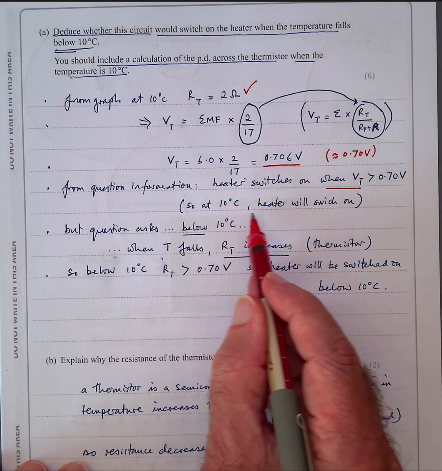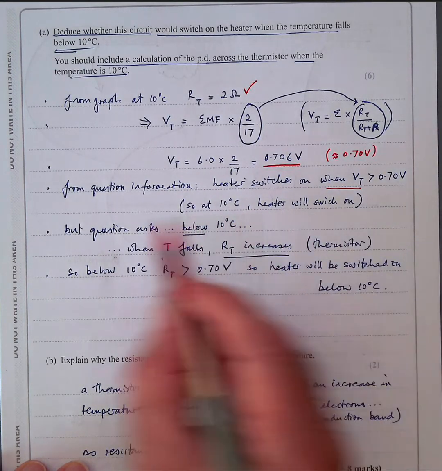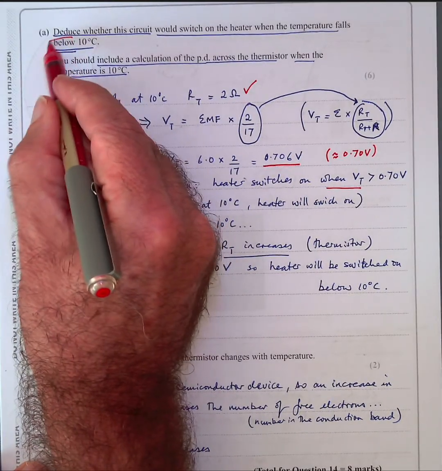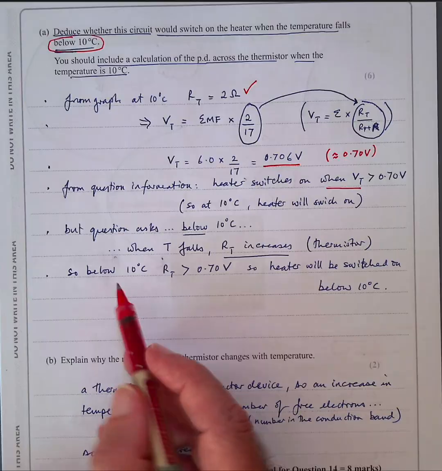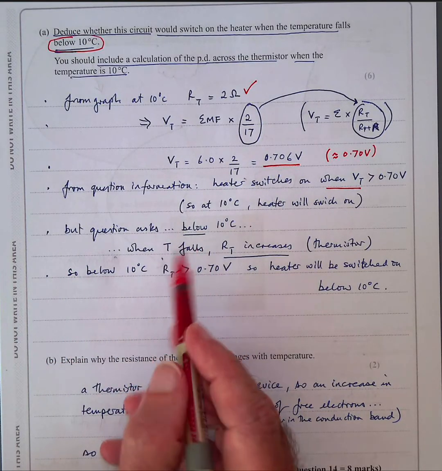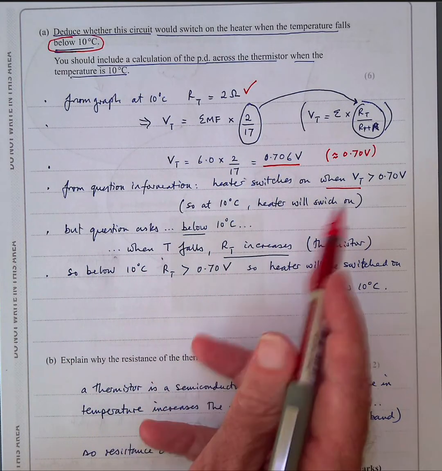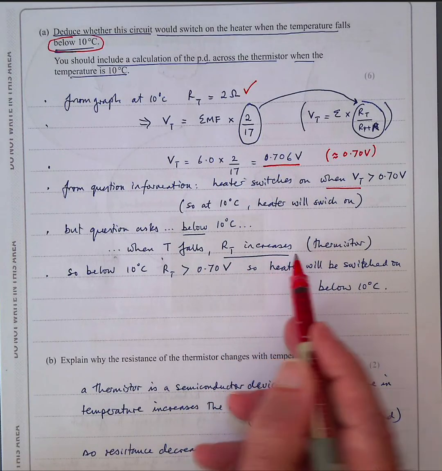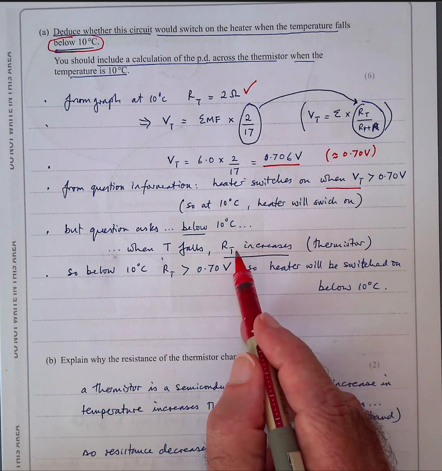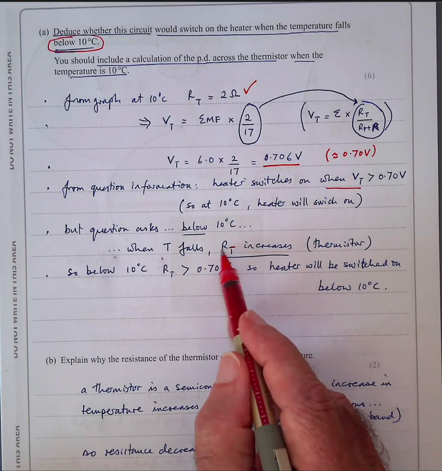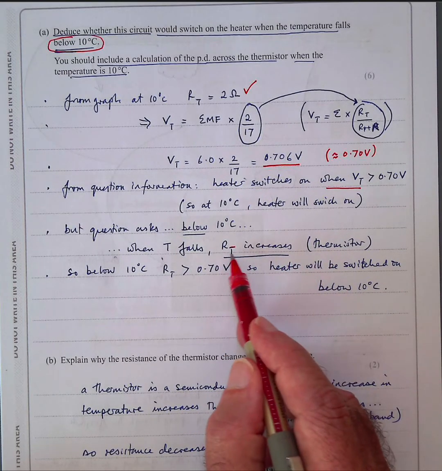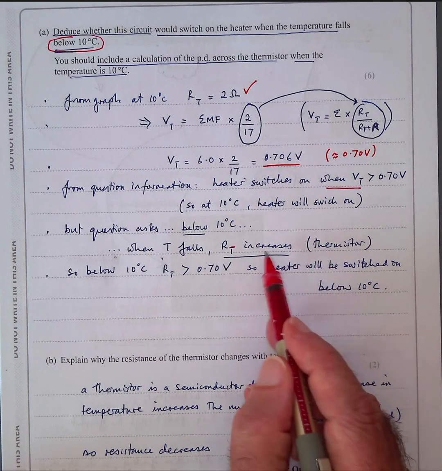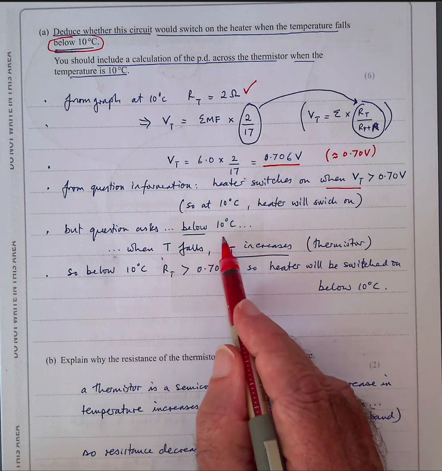So at 10 degrees centigrade, we know it switches on, but the question doesn't ask at 10 degrees, it says what happens below, when it falls below. Well, if it falls below 10 degrees centigrade, when the temperature falls even lower, the resistance increases of the thermistor. This T is responsible for the thermistor. Did I say thermometer? I meant thermistor. The resistance of the thermistor will increase as the temperature goes below 10 degrees.